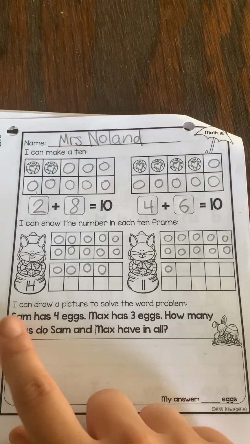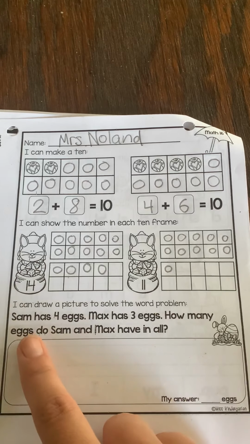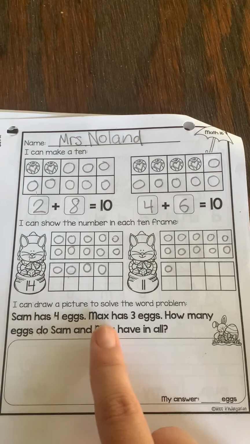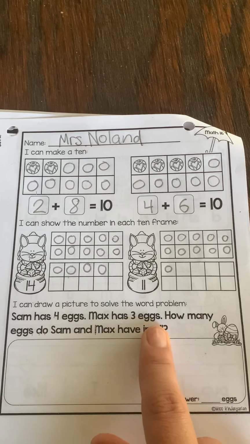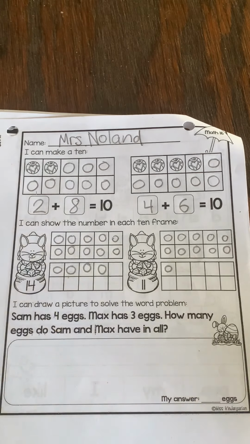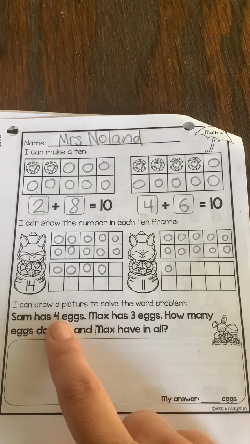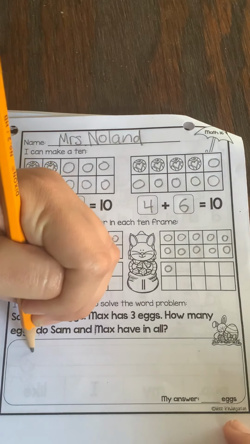The last part says, I can draw a picture to solve the word problem. Sam has 4 eggs. Max has 3 eggs. How many eggs do Sam and Max have in all? So we're going to draw a picture to match the word problem. So first, we can draw Sam's eggs. So Sam has 4 eggs. So I'm going to draw 4.